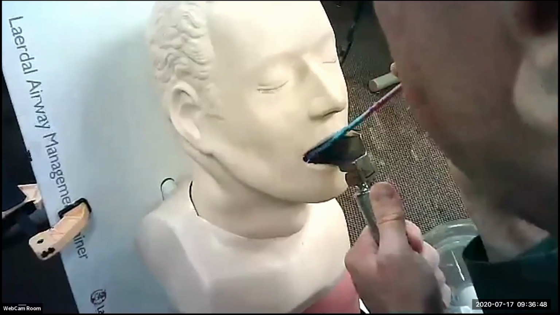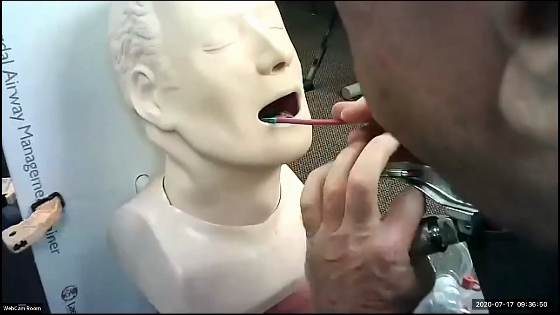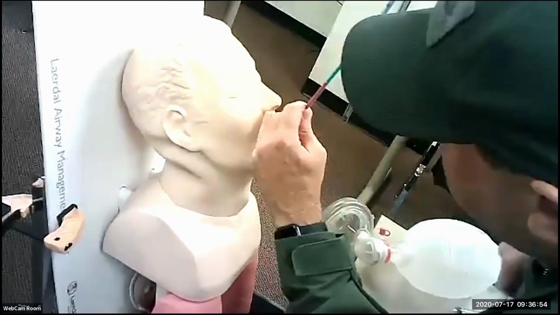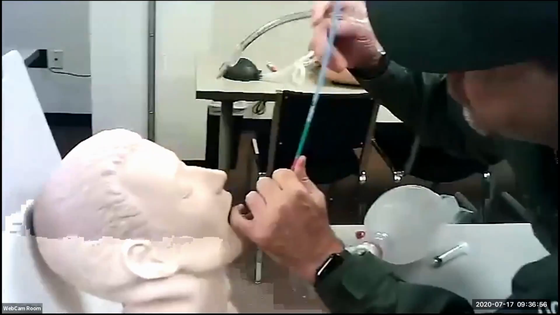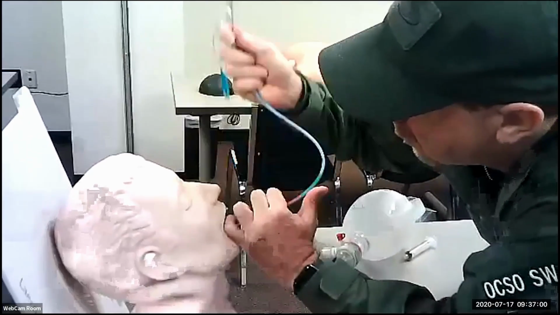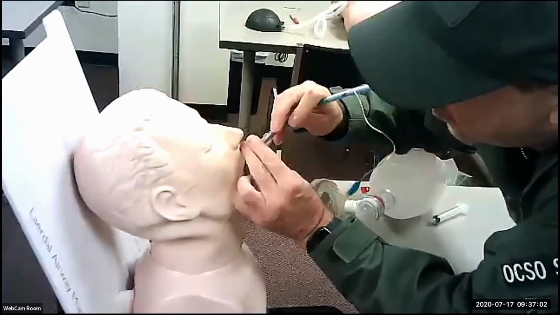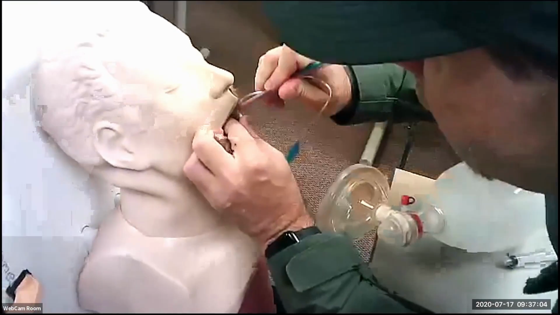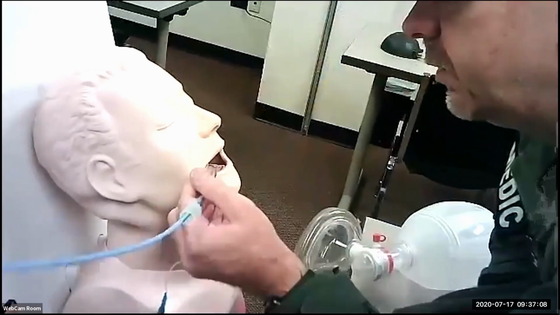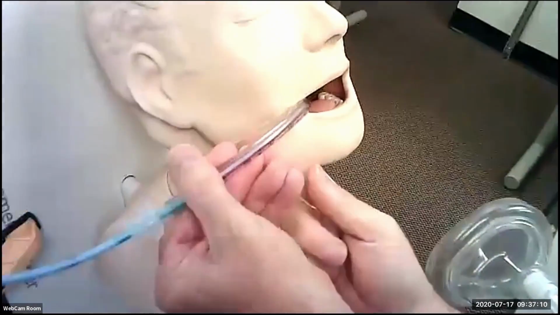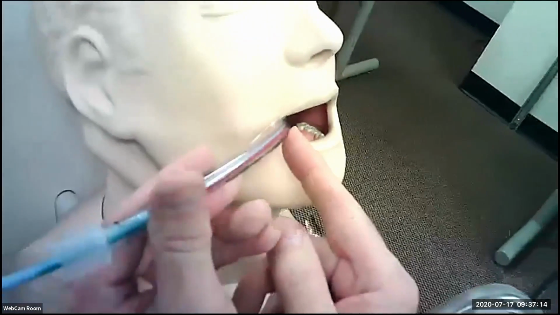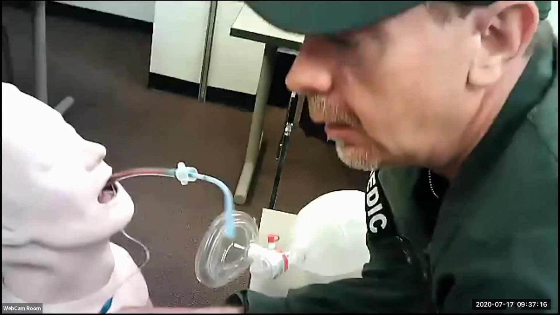All right, I can feel the tracheal rings. Once I get that through, I'm going to take the endotracheal tube, breathing tube, and I'm going to slide this over it. All right, pass it all the way down. PA students, all right, 21 to 22 centimeters at the lips. These have got numbers on there. That is about as deep as you want to go. That way you get in the right place.